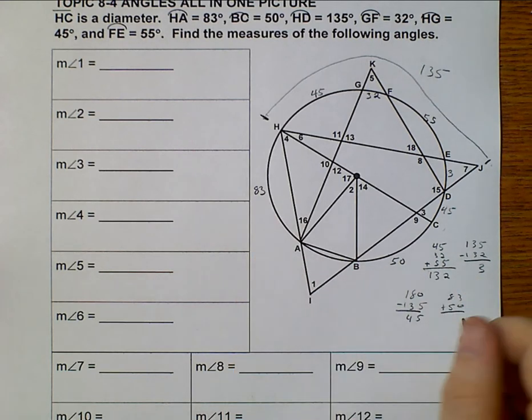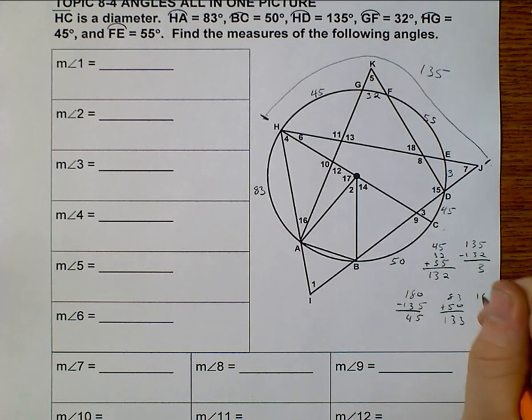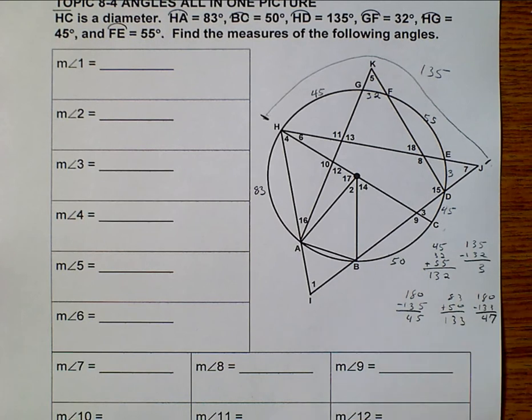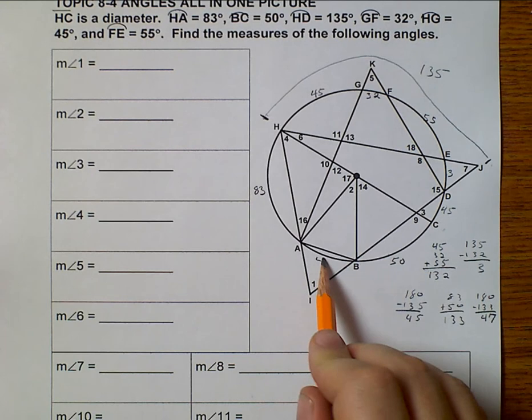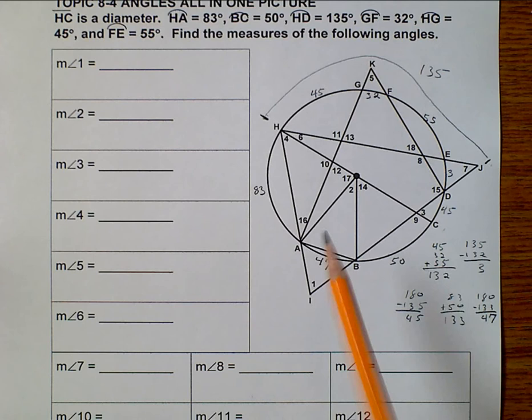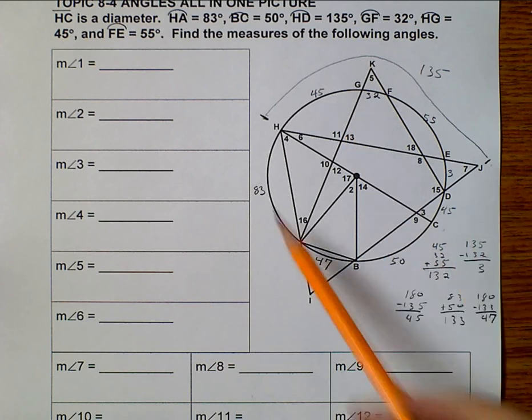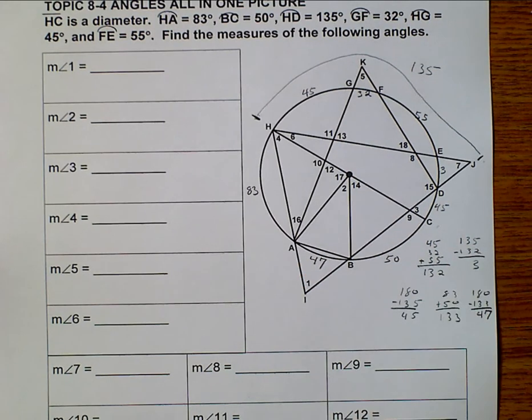Okay. Well, 83 plus 50 give me 133. And 180 minus 133 give me 47. So that means that this arc here is 47. Now I need to know all the different arcs so that I can then apply my rules to find all my different angles.